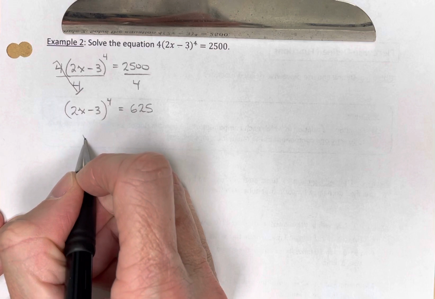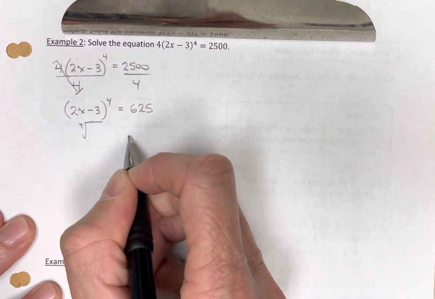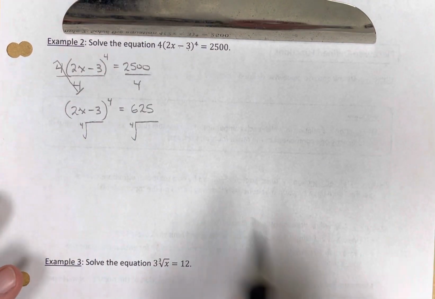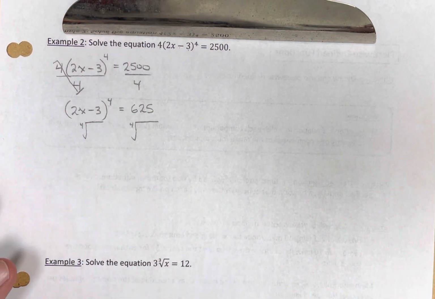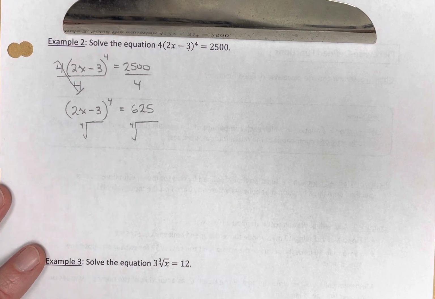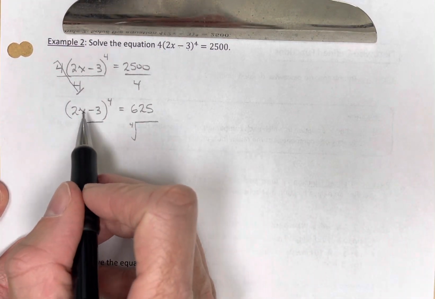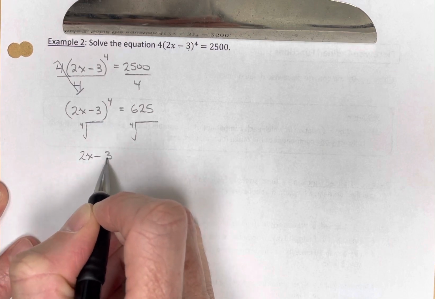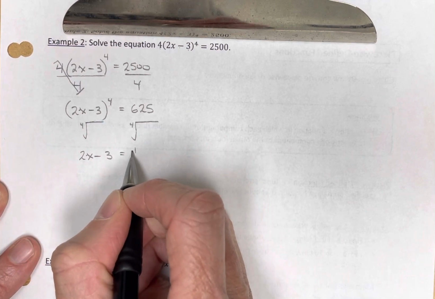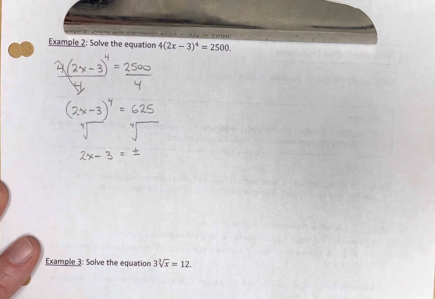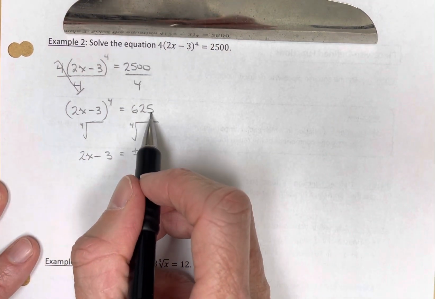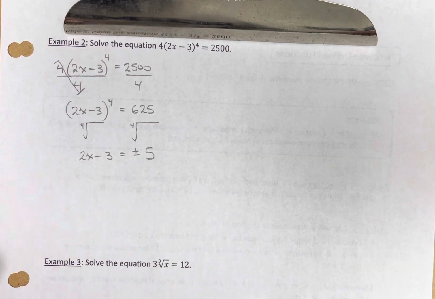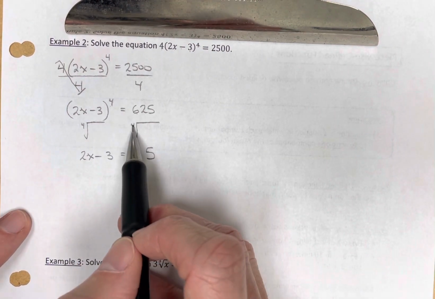Now, I need to undo the power. I will take the 4th root of both sides. Now notice, I'm taking an even root. I have an even power. I'm taking an even root. So, there are 2 results. Well, it undid this one. So on the left, I have 2x minus 3. And then I have plus or minus the 4th root of 625, plus or minus 5.